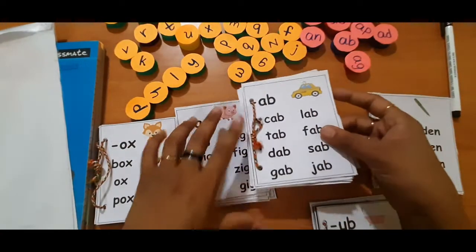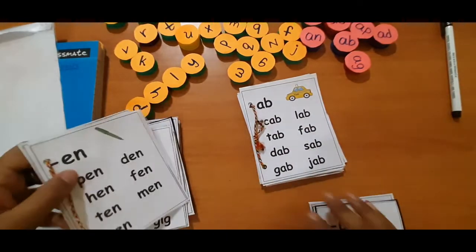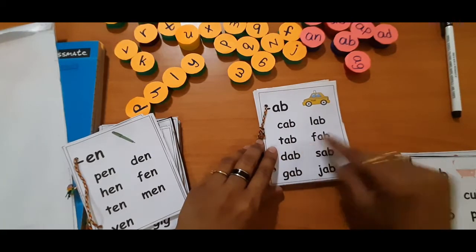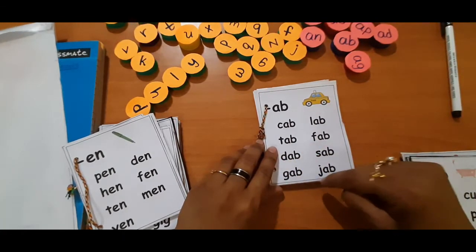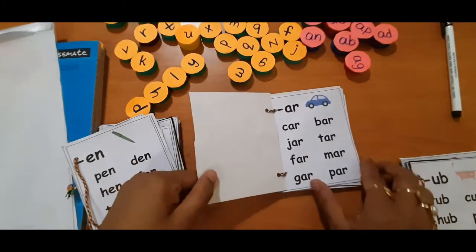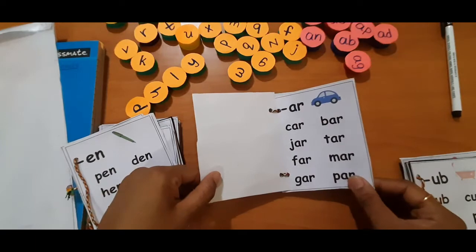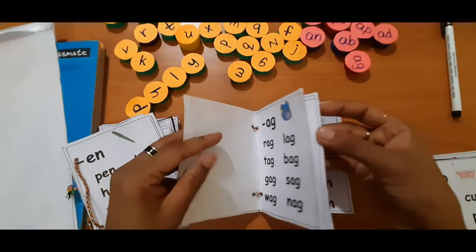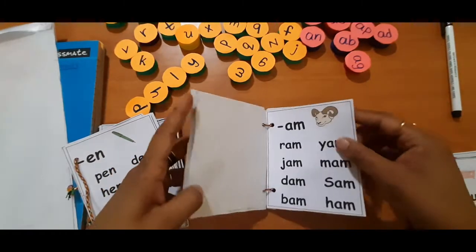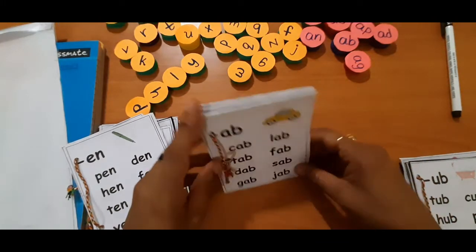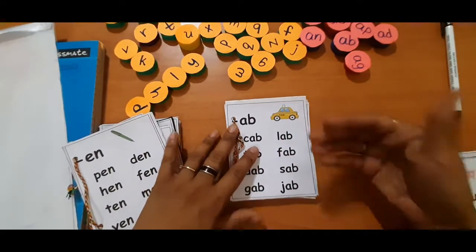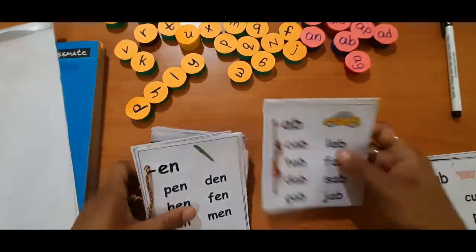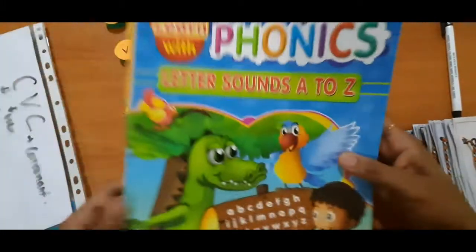You can ask your child to read out. For example, if you are making the child learn the a family first, this is ab: cab, lab, tab, fab, dab, sab, gab, jab. In the same way, when you go to the ar family: car, bar, jar, tar, far, mar. All the CVC words of the a family are here. This becomes another very interesting way, and the child also regularly revises. The child can remember the words, and from this the child also learns the rhyming words. So this is one way you can make small books like this.